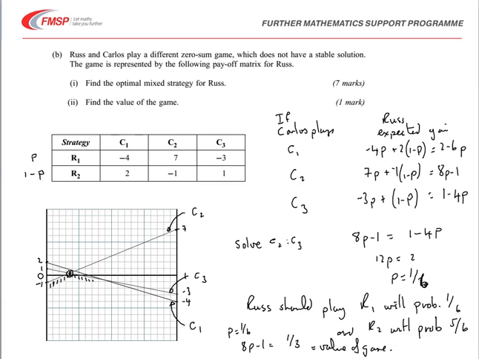The marking for this part of the question then, there was a method mark and a mark for getting these equations, a method mark and a mark for drawing the graph, a method mark and a mark for getting the probability equal to 1/6, and then an explanation mark for the strategy that Russ should play, and finally the value of the game was given a single mark, B1.